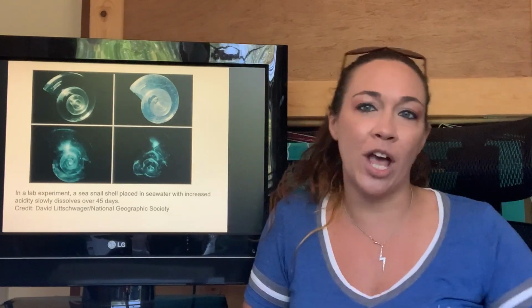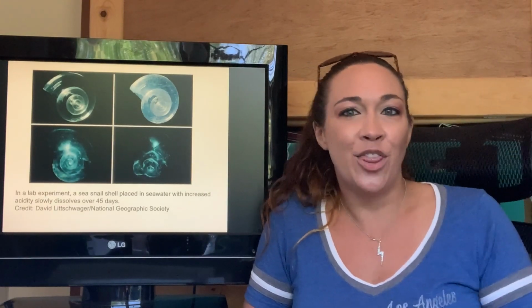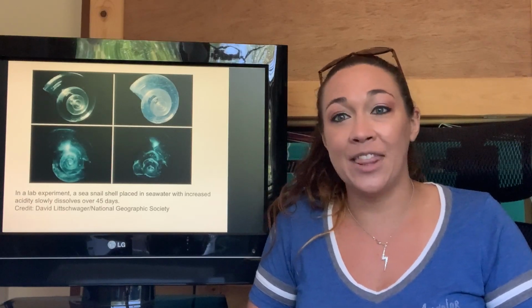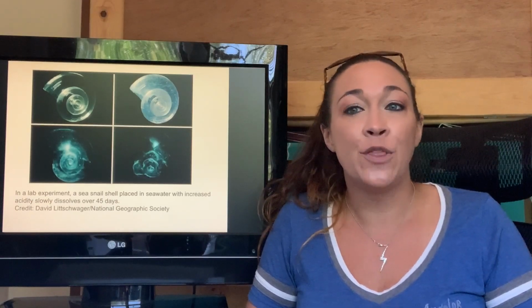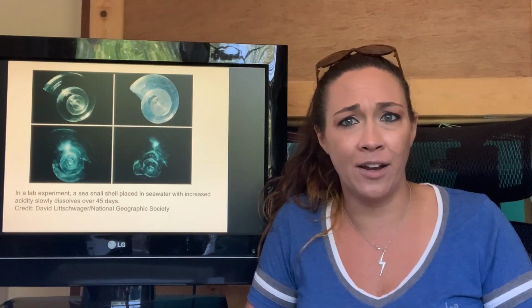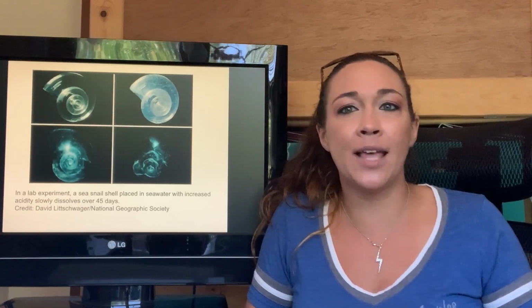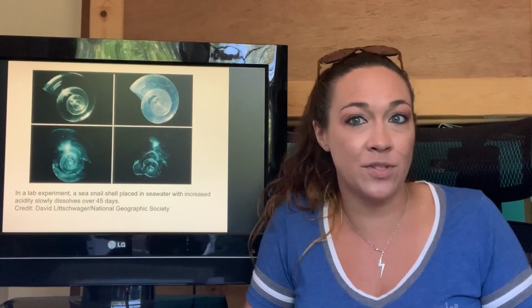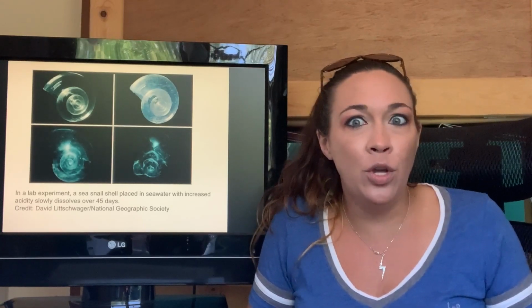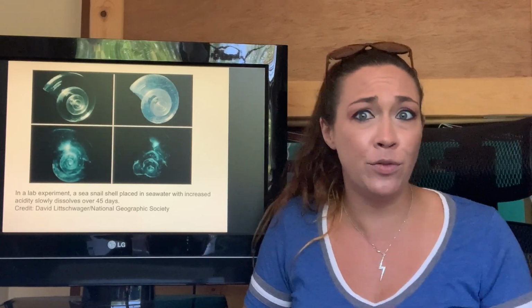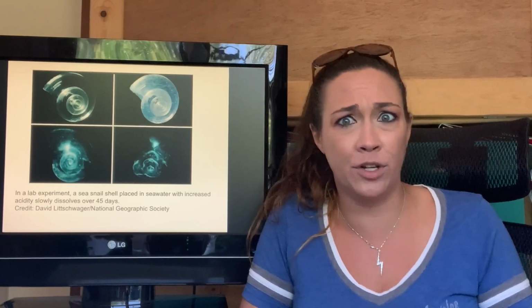This is, say, a shell from a mollusk. Think like the oysters that you eat, the clams that you might like. This is, I think, 45 days in acidic conditions. The shell is completely deteriorated. You like oysters, you like clams, gone, right? Things like crabs and lobsters also have these hard exoskeletons, gone, right? We're losing huge amounts of food if we lose our oceans as well. A lot of food comes from our ocean, guys.